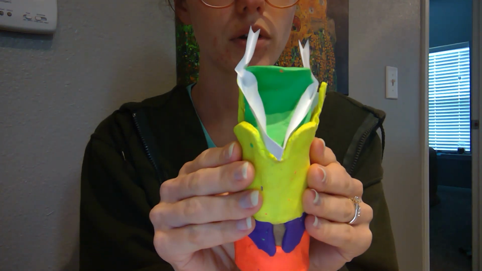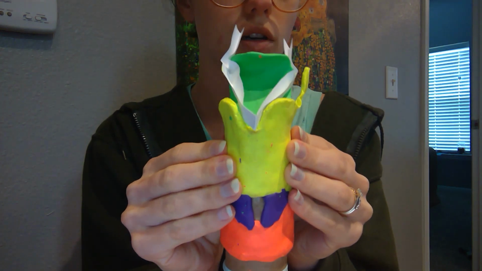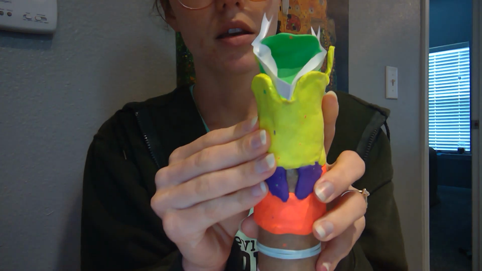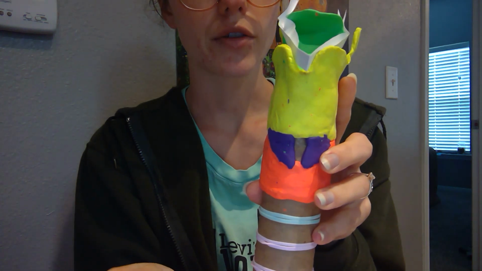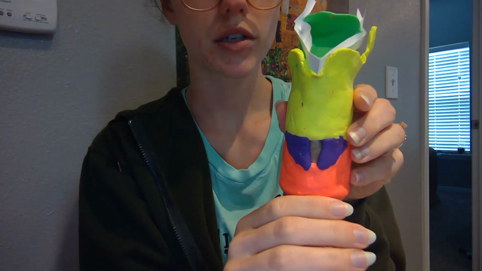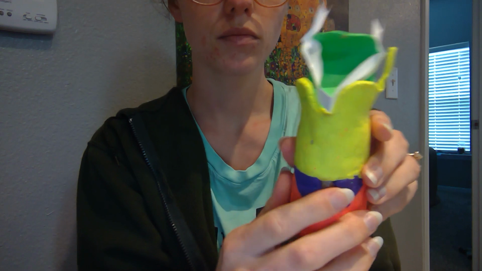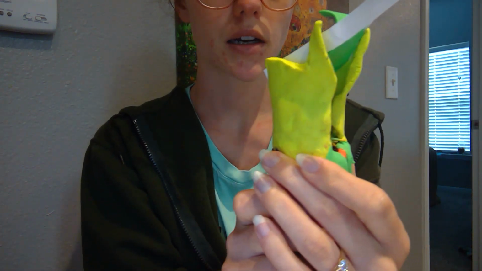So next we have the thyroid cartilage, which is this yellow portion. It is the largest cartilage of the larynx. The anterior angle of the thyroid cartilage is attached to the cricoid cartilage, or the orange part down here, by the median cricothyroid ligament, which is not pictured, but that is what it would be attached by on that side.